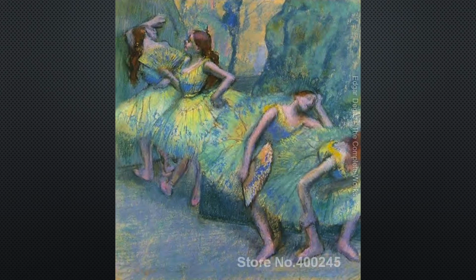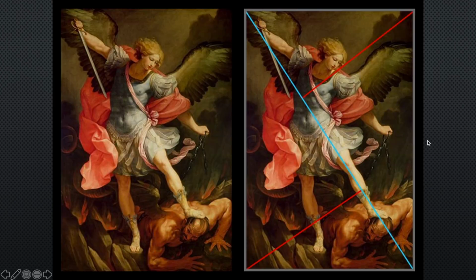So again, another diagonal, this one using people, just the positioning of these ballerinas throughout the page. You can see they get higher and create that line. This one uses multiple diagonal lines and creates a lot of movement and action going on within this image.